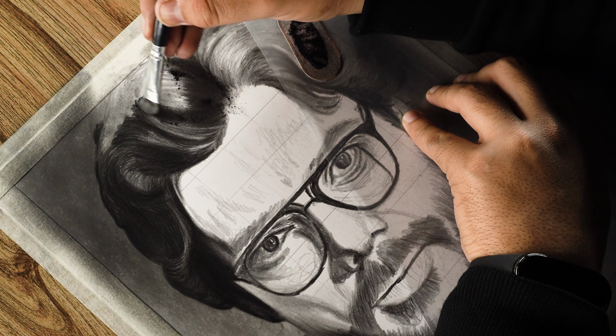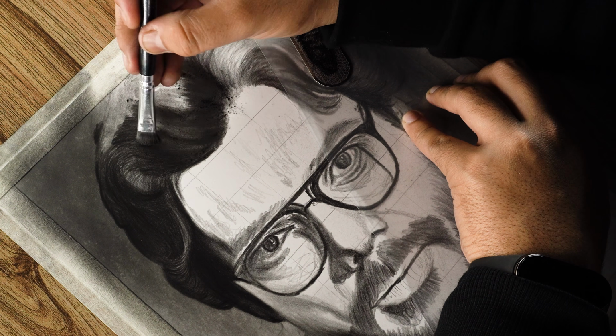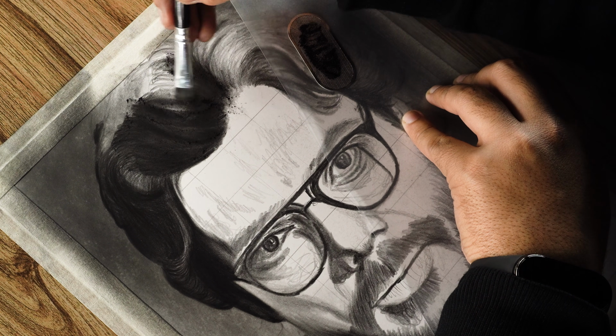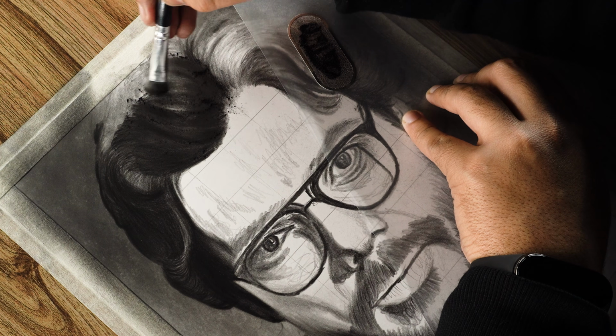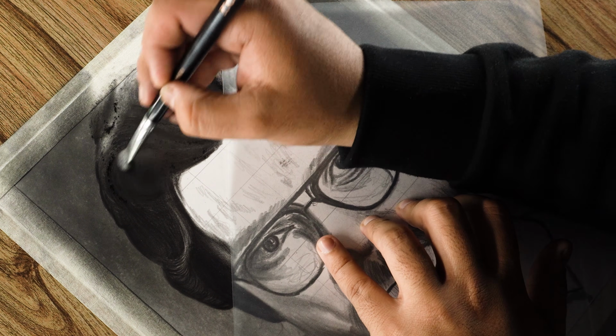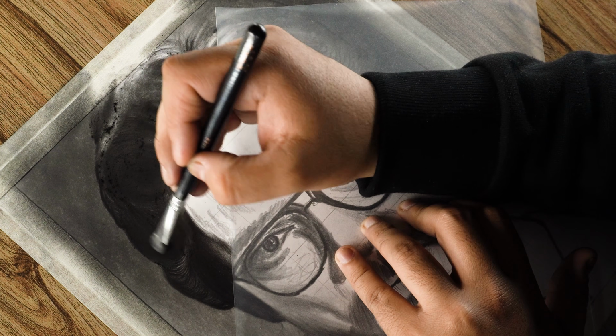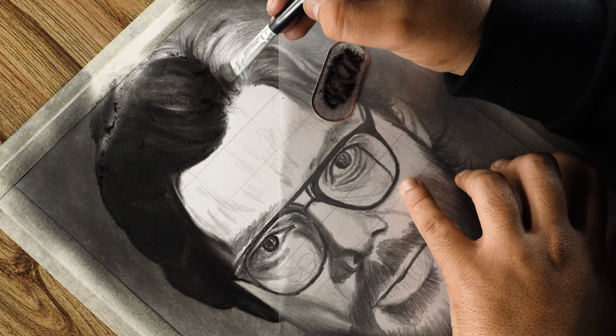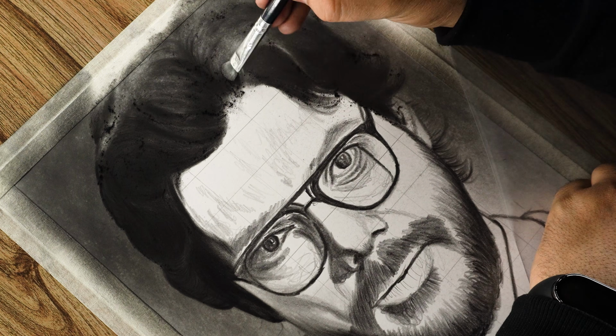I'm using my medium-sized dry brush and going over the darker portions first and then dragging the leftover powder towards the lighter portions. And notice that I'm using a mixture of back and forth and circular motions to add and blend this layer thoroughly. I'm also using the same powder to shade this right side as well.